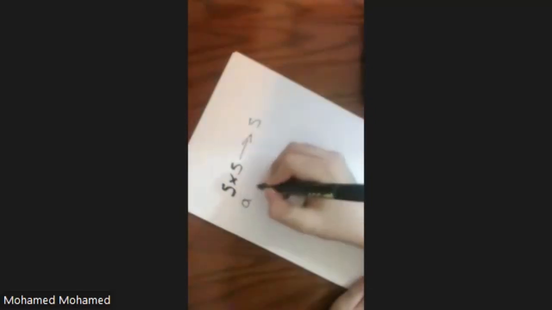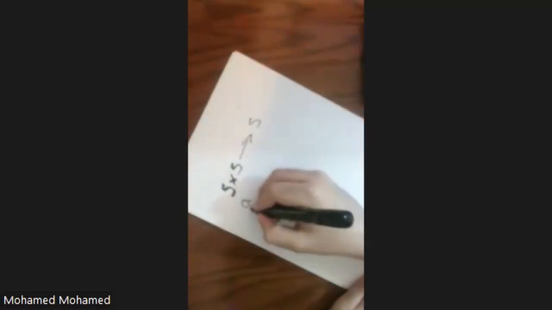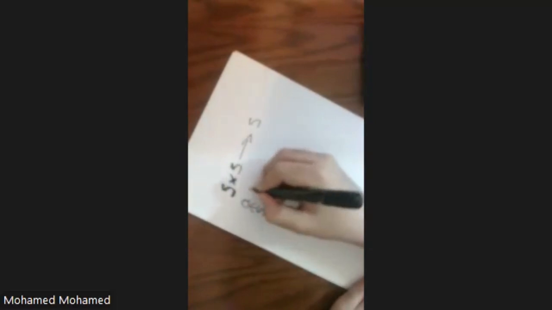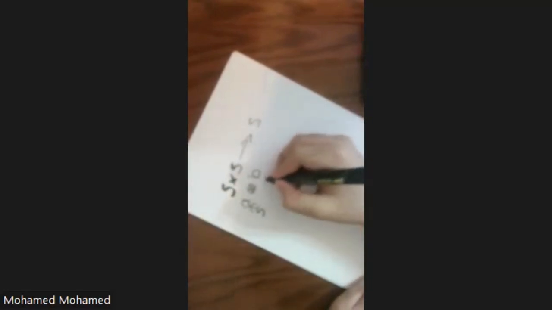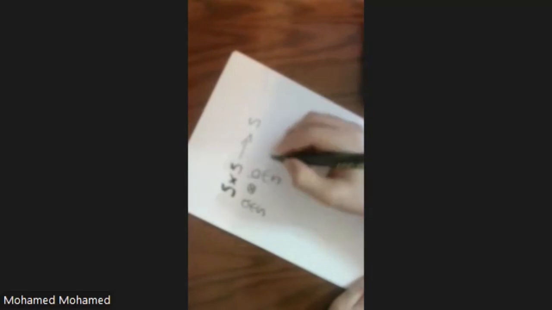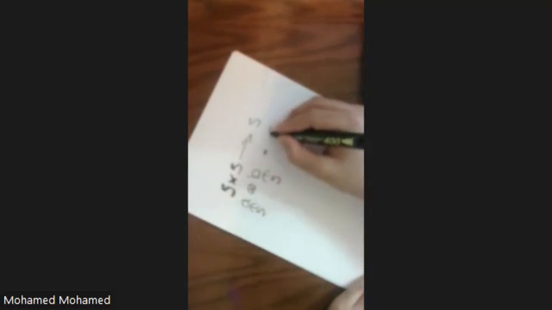So A, which belongs to the set, times, or let's denote it with that funky symbol, P, that belongs to the set, equals some element C that also belongs to the set. That's the law of association. The first law of association that I talked about is matrix multiplication. If you multiply two matrices, you will get a matrix.